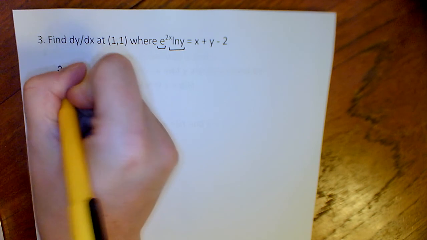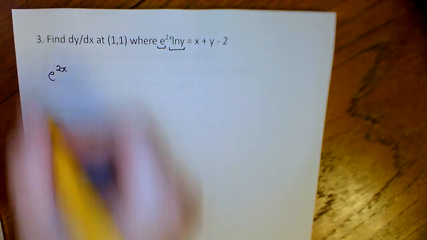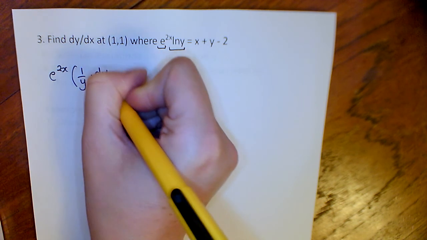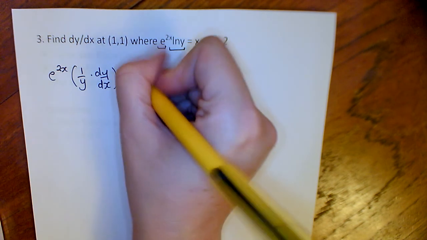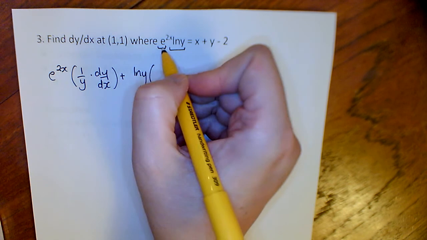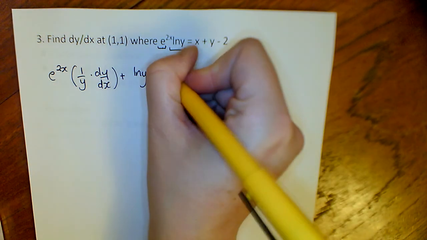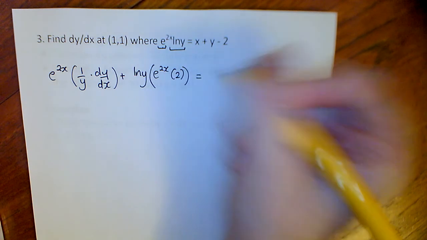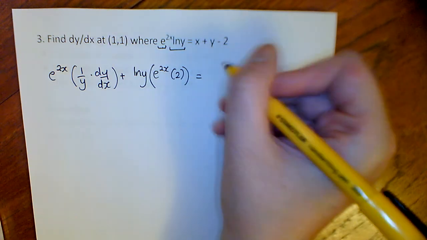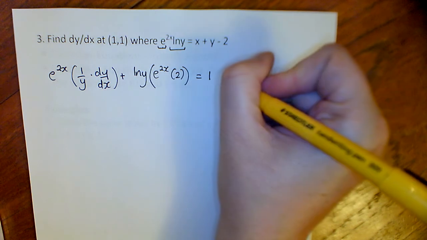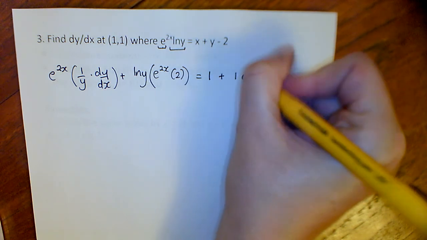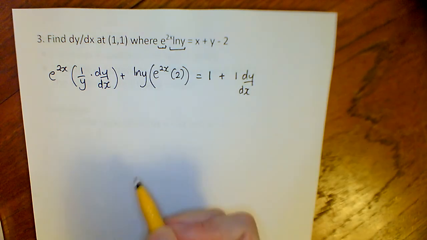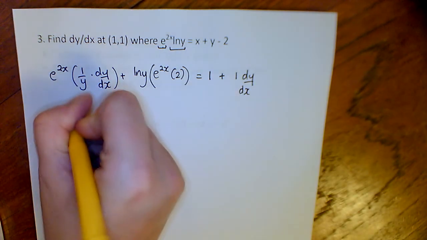So it's e to the 2x times differentiate ln y, we get 1 over y, and it's y, so times by dy by dx, plus ln y times differentiate e to the 2x, we get e to the 2x times 2. So that's the left hand side, and that equals differentiate x, then we get 1. Differentiate y, we get 1. Remember it's y, so times by dy by dx. Differentiate minus 2, we get 0. So again, I'm not going to tidy it up too much.